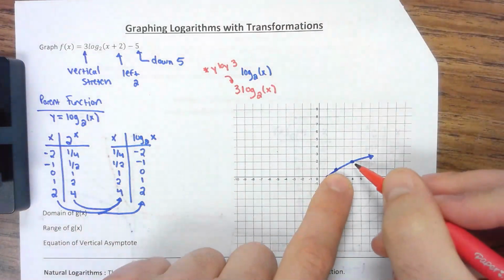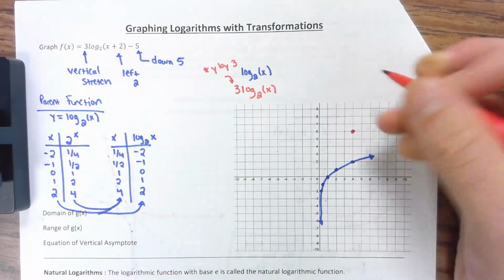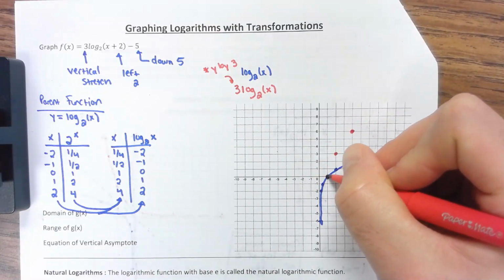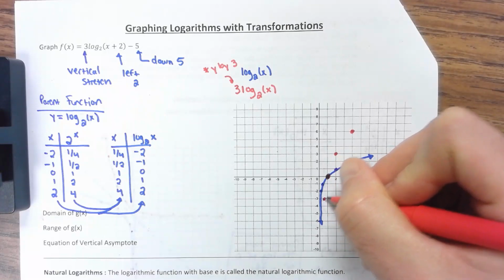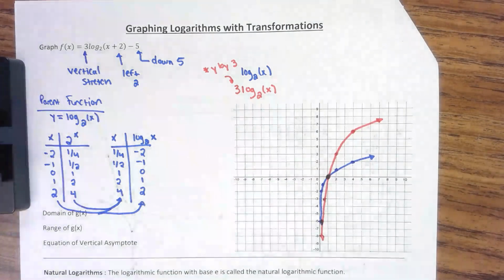So I'm going to take all these y values and multiply them by 3. So 2 times 3 makes that 6. 1 times 3 makes that 3. 0 times 3 is still 0. -1 times 3 is -3. -2 times 3 is -6. So what we've done is stretch that graph out. And we can see that, right? That's a really good representation of it being stretched out in both directions too, right? Towards the bottom of the page and the top of the page.